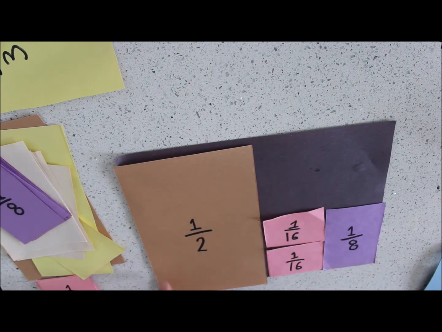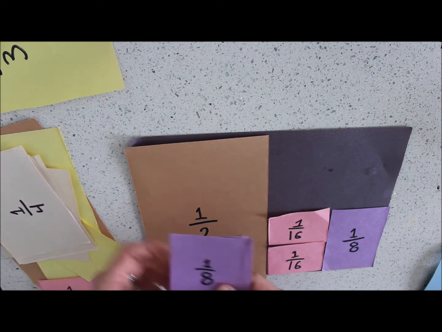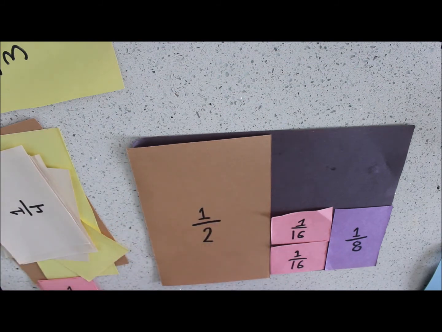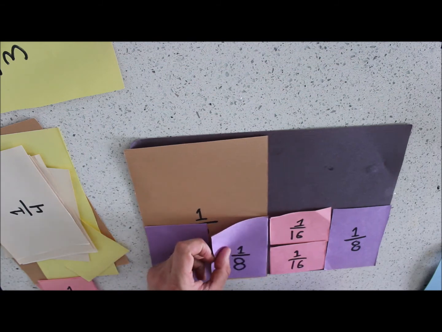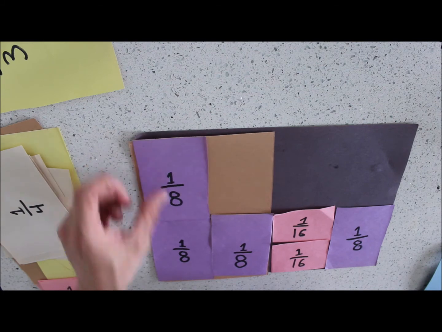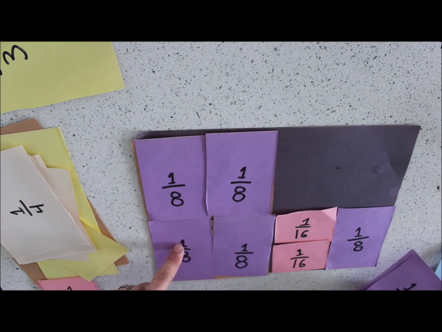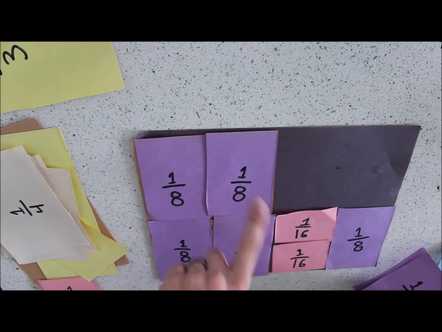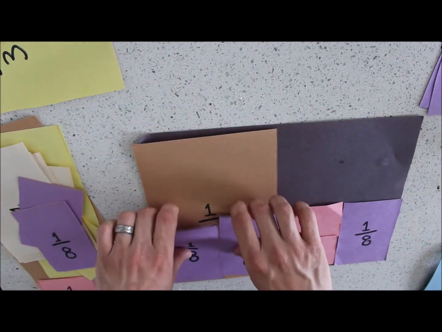I wonder, how many eighths would I need to make 1/2? Let's see. 1, 2, I haven't got it all covered up yet. 3, and 4. Whoa, look at that. 1, 2, 3, 4 eighths is the same as 1/2.